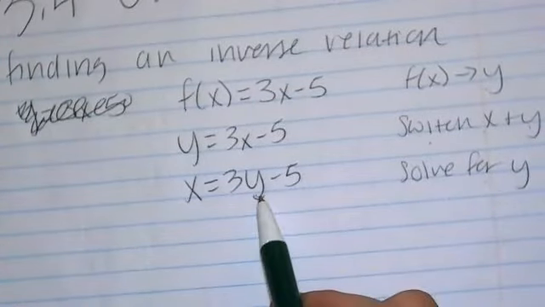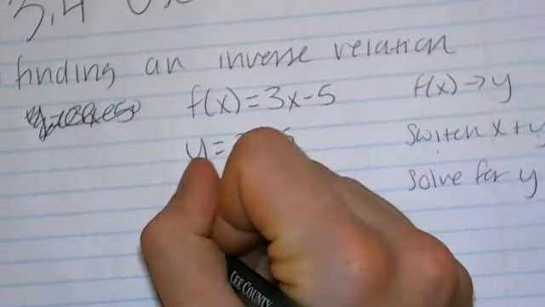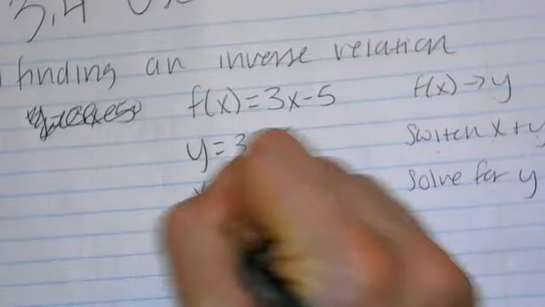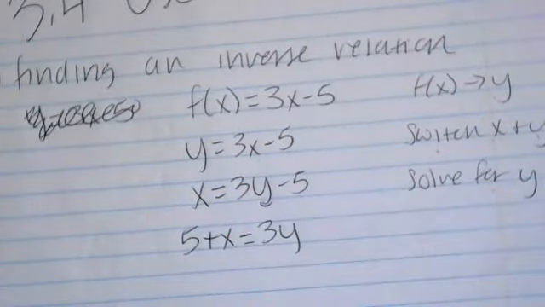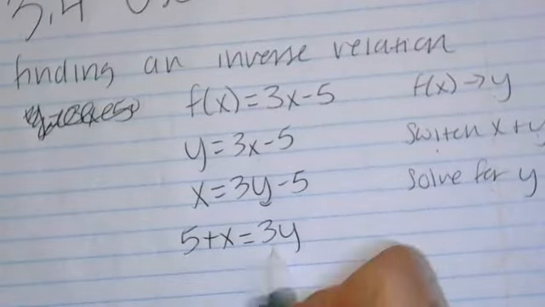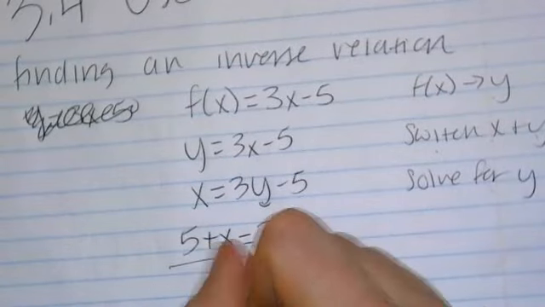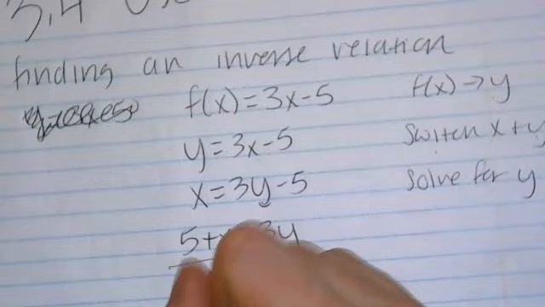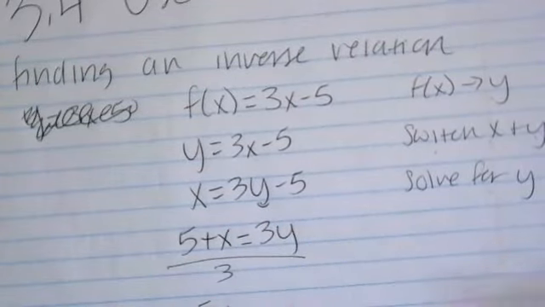So I'm going to get y by itself. The first step in doing so will be getting rid of this 5. I add it to both sides to get 5 plus x, or x plus 5, either one doesn't matter, equals 3y. Then I would divide by 3. Let's do x plus 5 all over 3 equals y.